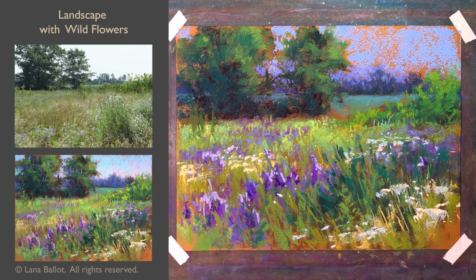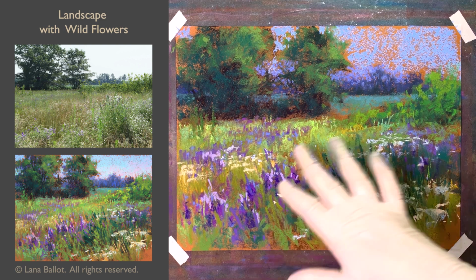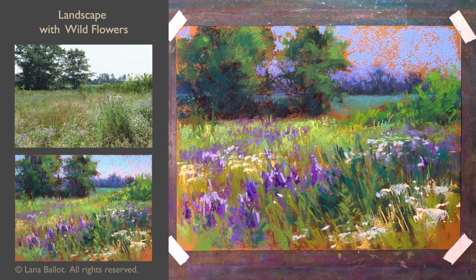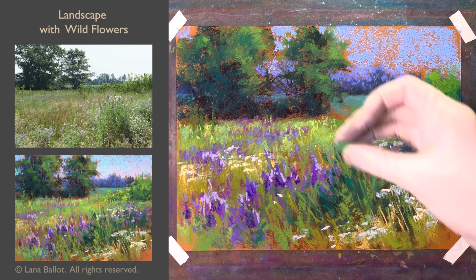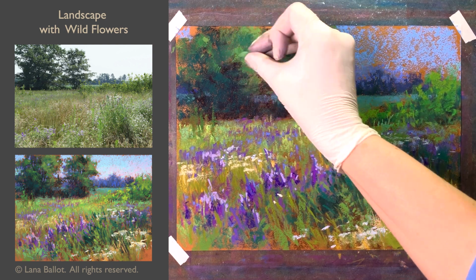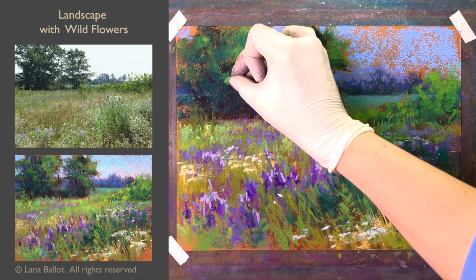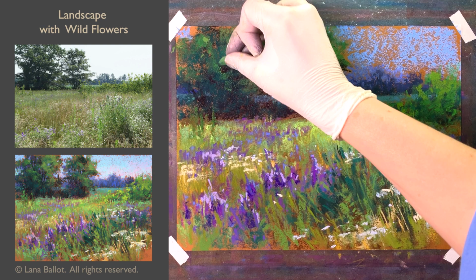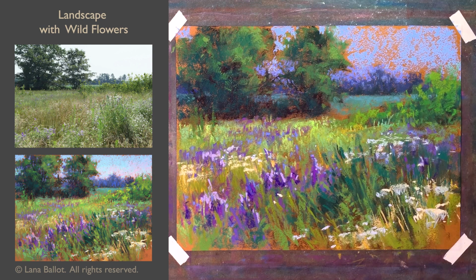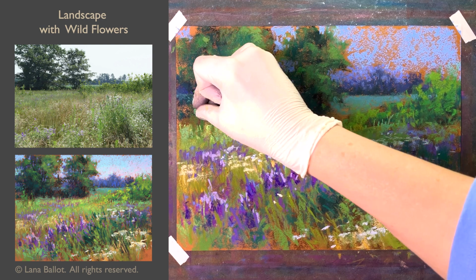So that's pretty much it for the flowers, I think. So I definitely brought more interest here, again, for something that I would work a little bit longer on a sanded paper. I would spend more time on that, but here that's basically the roadmap, how I would approach it.